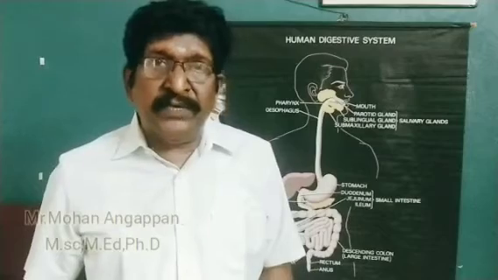Now let us move on to the next part of the alimentary canal, the pharynx. Pharynx is the common passage for food and air. So actually the esophagus, the food pipe, and the trachea, the windpipe, open into the pharynx. Epiglottis is a cartilaginous flap that prevents the entry of food into the glottis.